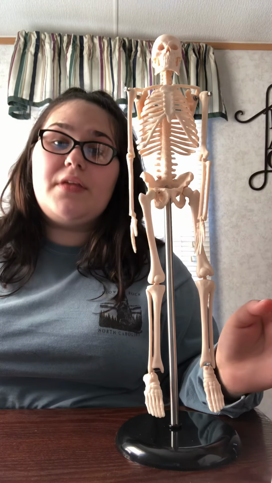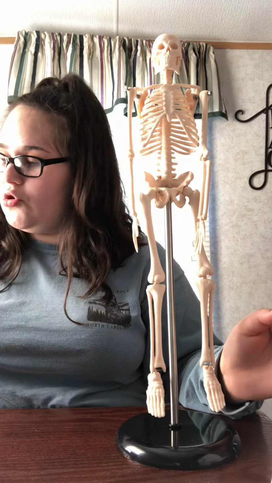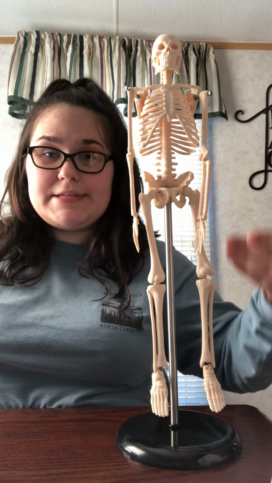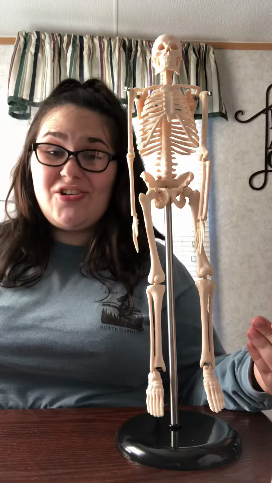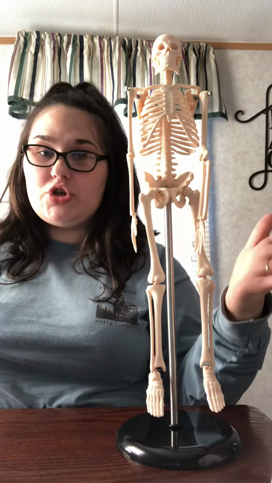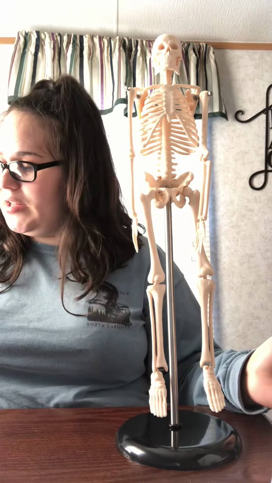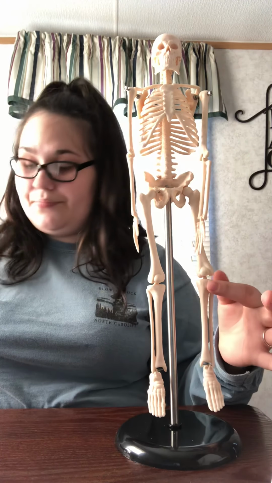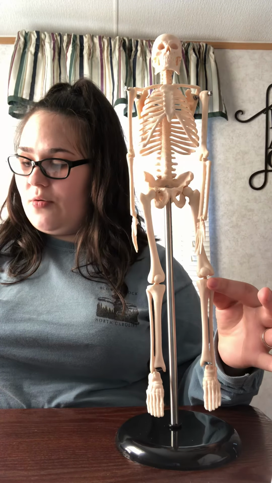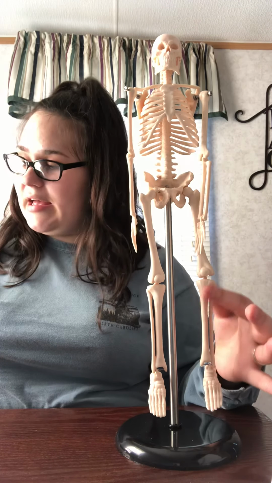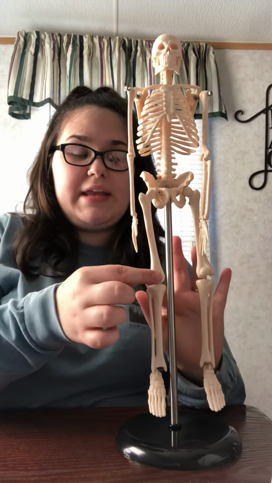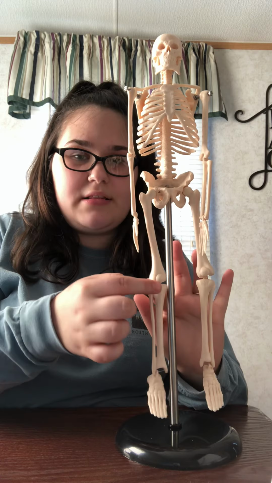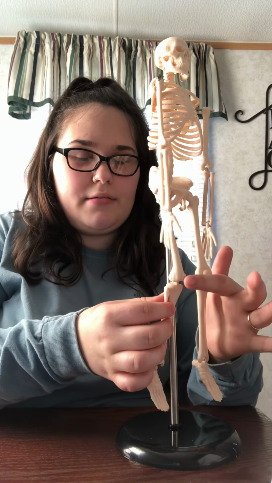Number 8, ventral. Relating to the front or anterior side of the structure or body. The kneecap is located on the ventral side of the leg. So the kneecap is on the front side of the leg. The kneecap is right here.